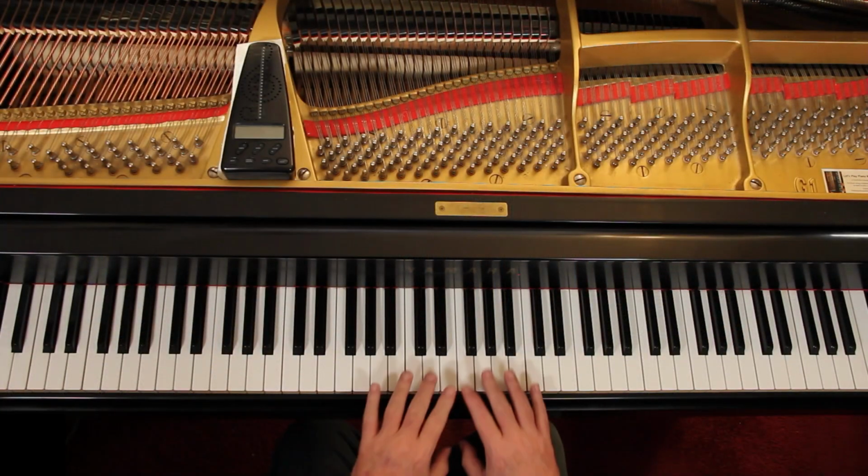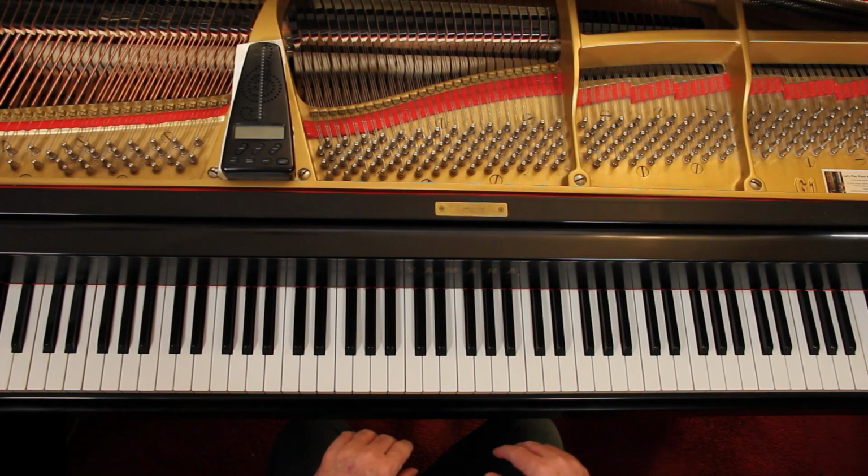Page 46, sixth hour. They're talking about the interval of a sixth. Let's talk intervals so you understand what we're talking about here. An interval is the distance between any two notes. Any two notes. So let's just use the white keys, keep it simple.